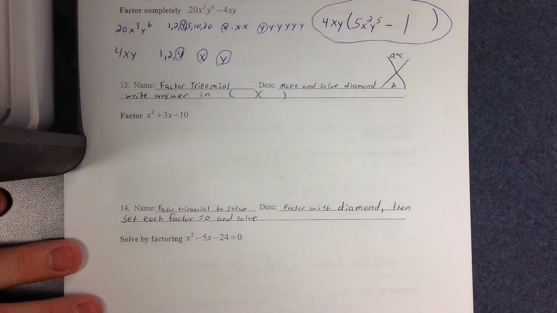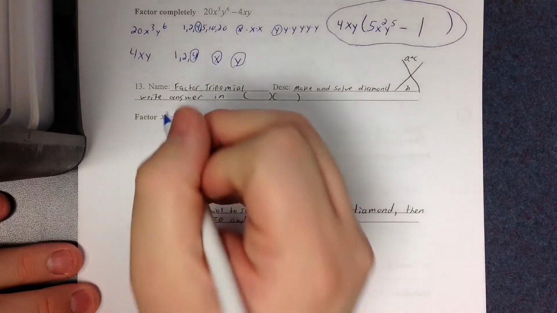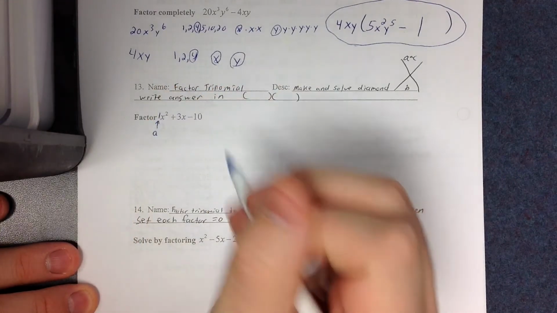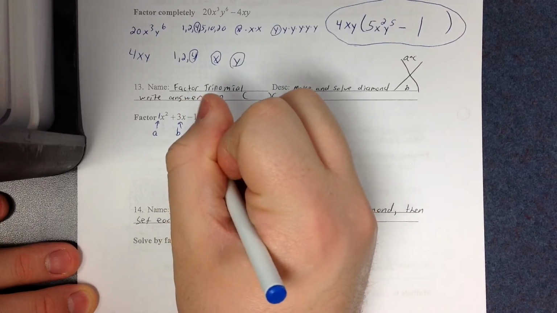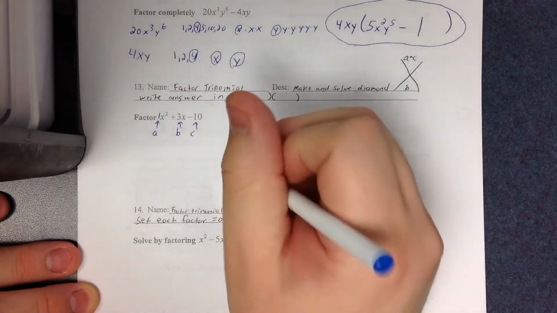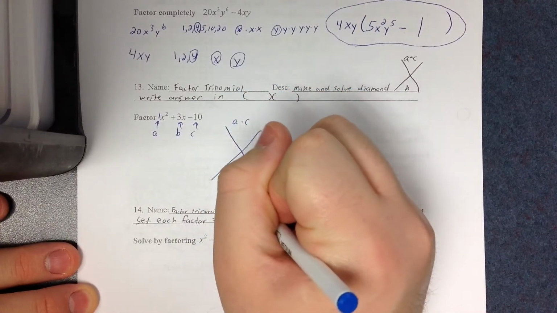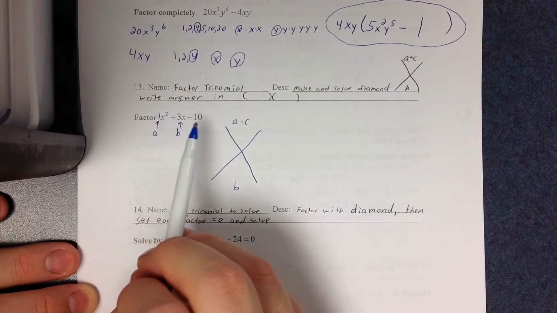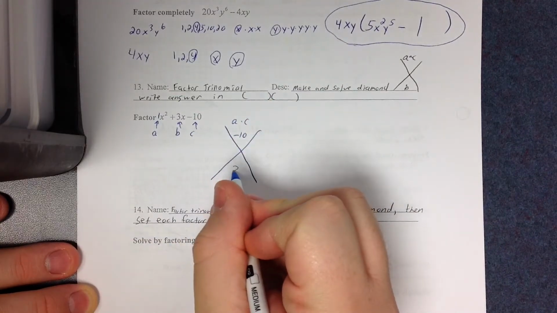Okay, 13, factor x squared plus 3x minus 10. So again, I need to know what a, b, and c is. So again, a is the number in front of x squared, so it's an imaginary 1. b is the number in front of x, and c is the constant, the term without a variable. So I want to make my diamond. Again, a times c on top and b on the bottom. So a times c, 1 times negative 10 is negative 10. b is 3, so 3 on the bottom.